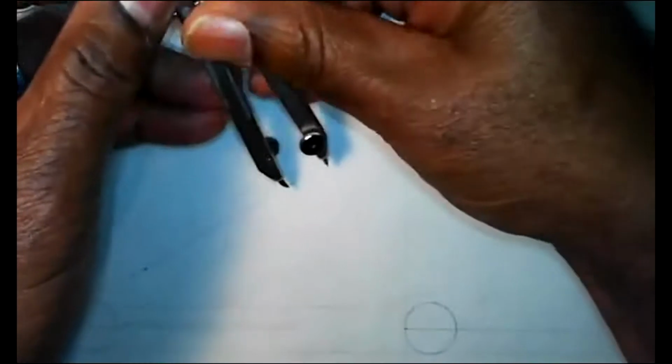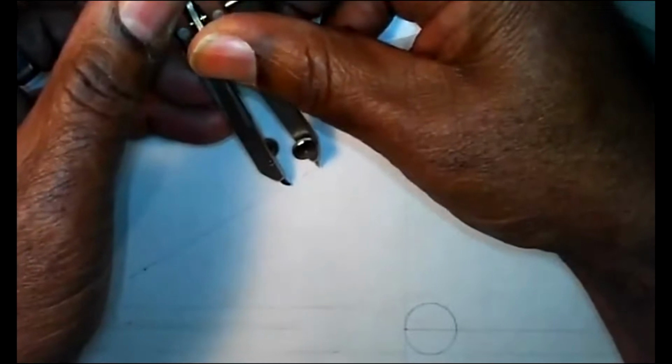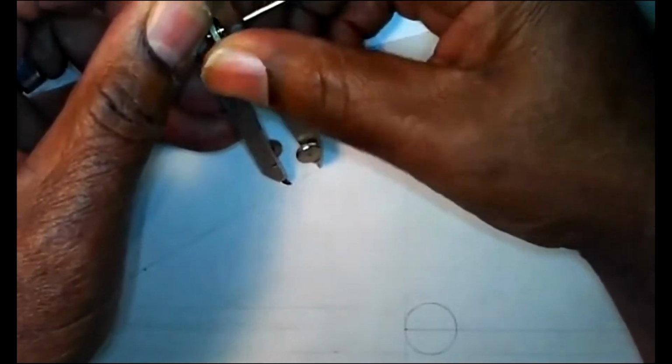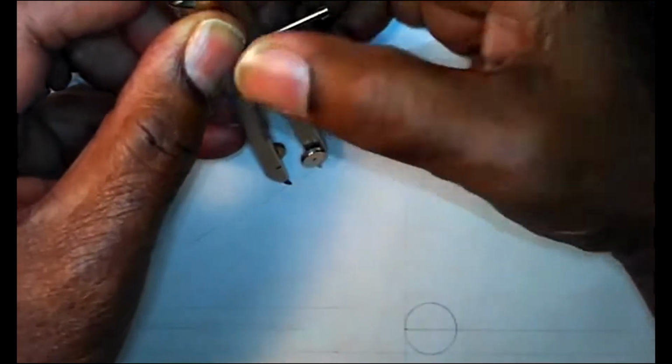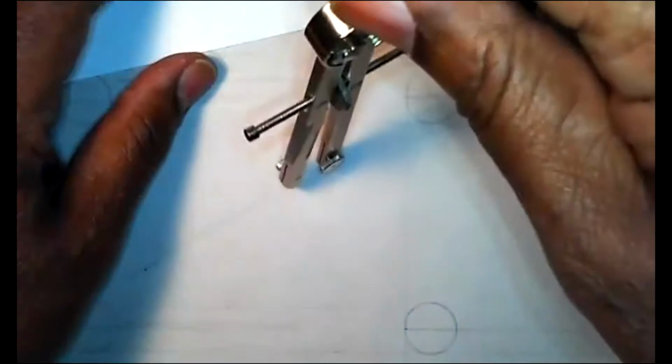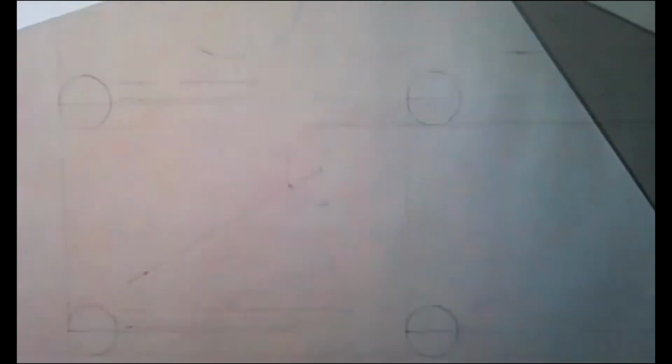That's my point there. So that's where I need to set my radius. I'm going to set my needle at my end point here, and adjust it to my reference point here. And I'm going to push that compass in so it anchors. Then I'm just going to lean into it like this, and very lightly draw an arc. Not a circle, but just an arc. Just like that. Cool. All right.